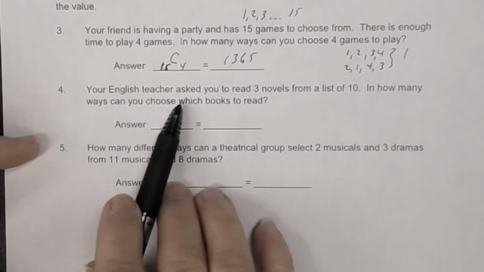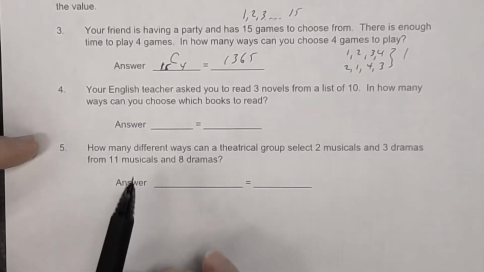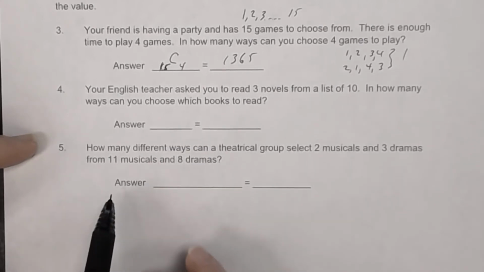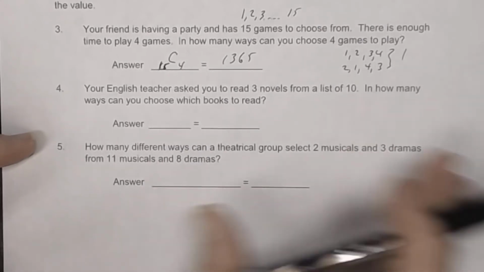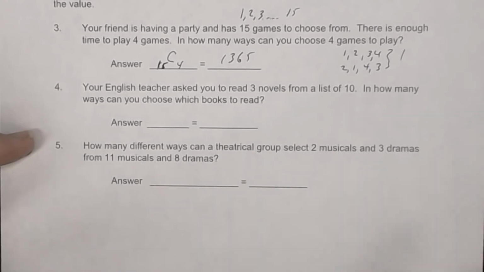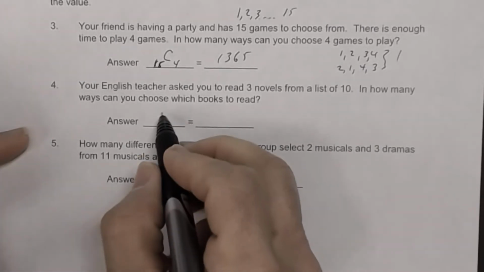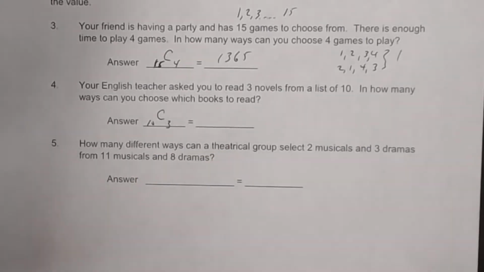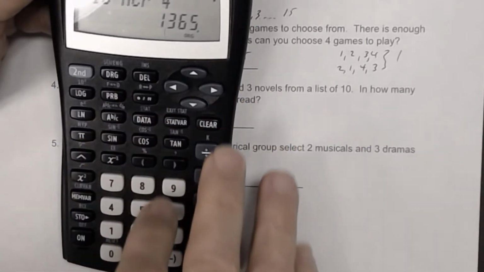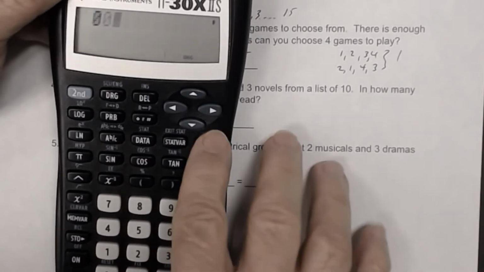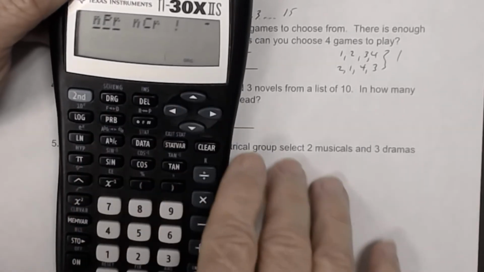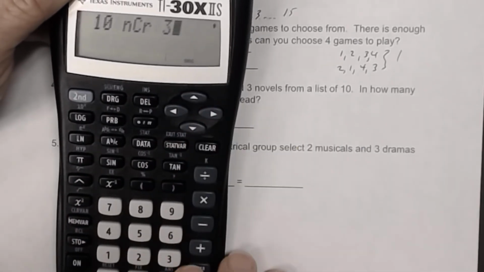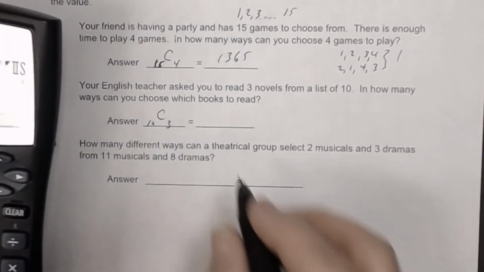All right, your English teacher asks you to read 3 novels from a list of 10. Now, how many ways can you choose which books to read? Okay, so again, the order in which you choose the books does not matter. So that's going to be a combination of 10 chosen 3 at a time. So 10 probability combination 3 at a time, equal, so 120.